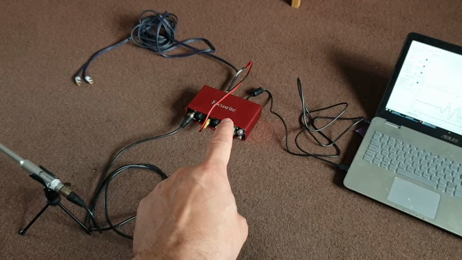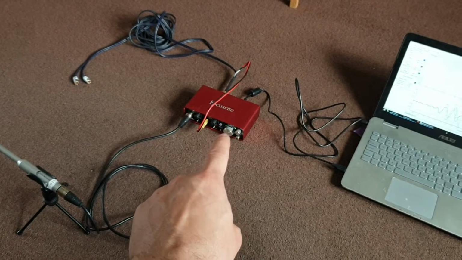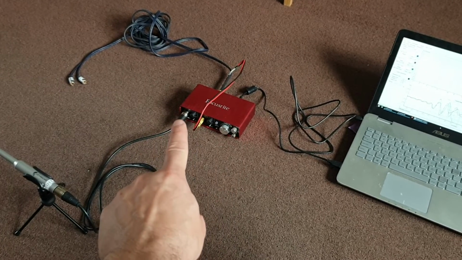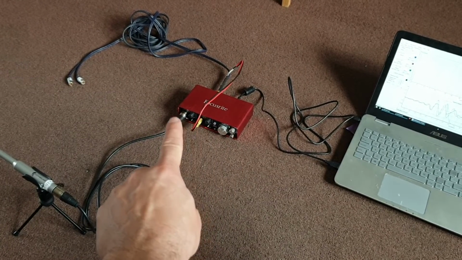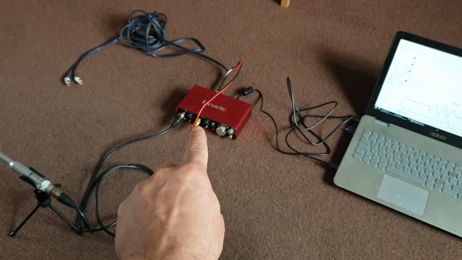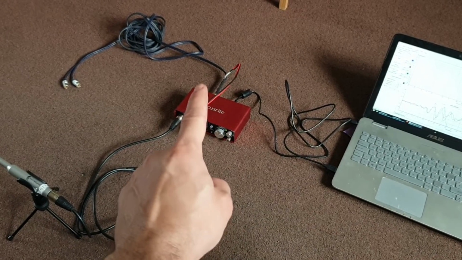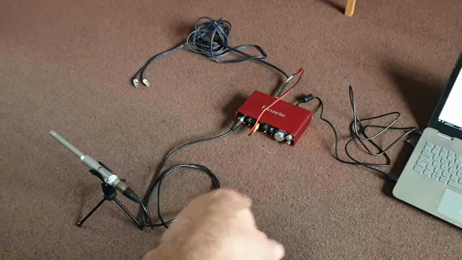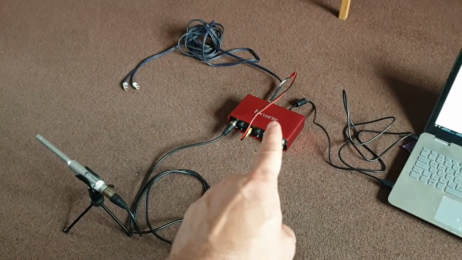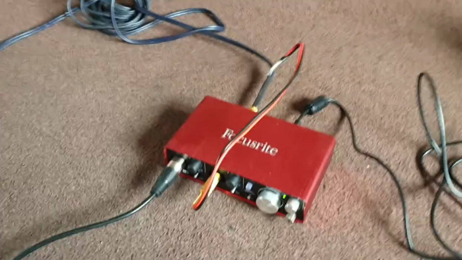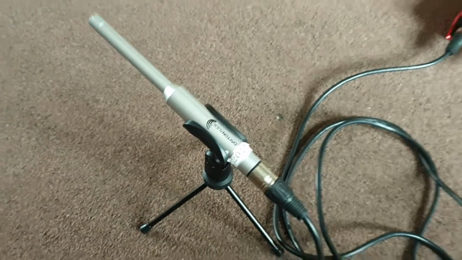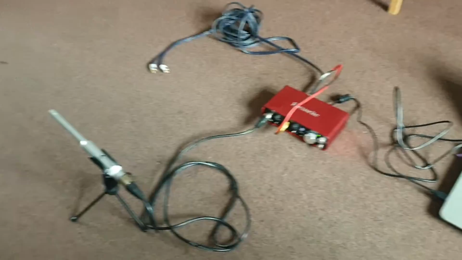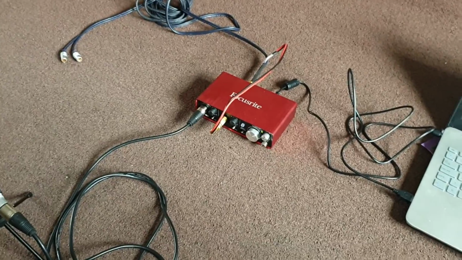You need an audio interface with a minimum of 2 inputs. So 2 microphone inputs. One is for reference or a loop that goes back, and one for the measurement microphone. In my particular case, I'm using a Focusrite 2-channel audio interface and a Dayton XLR mic. It's an EMM6.